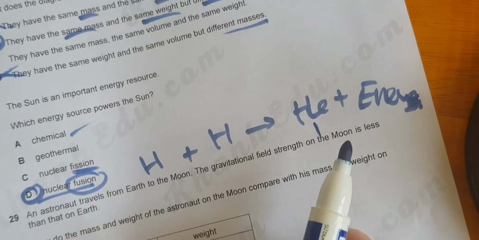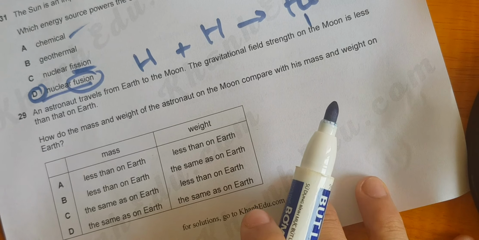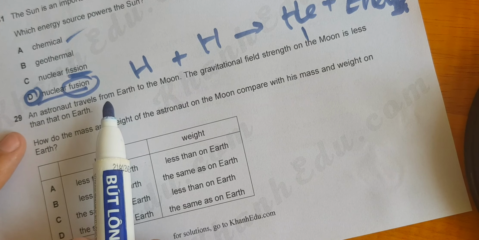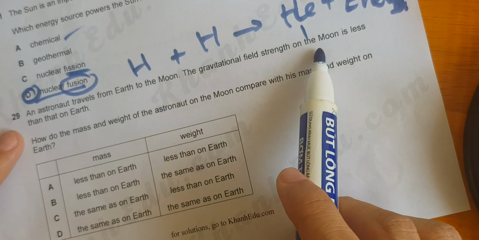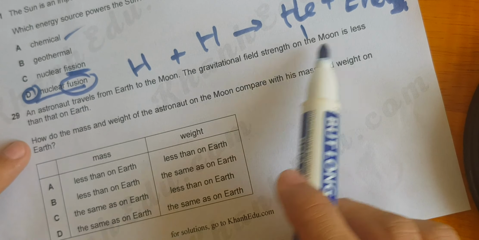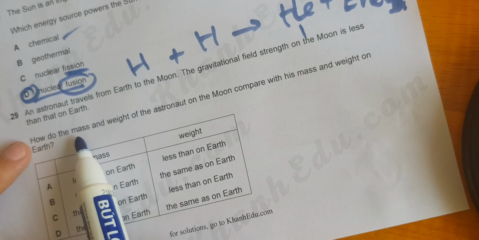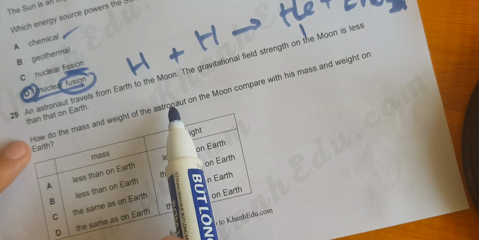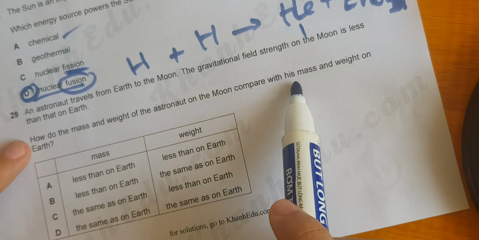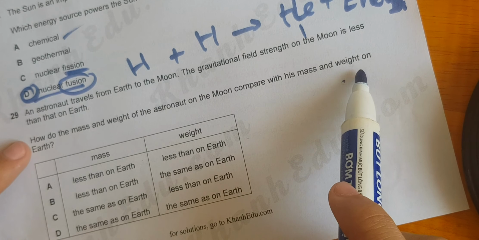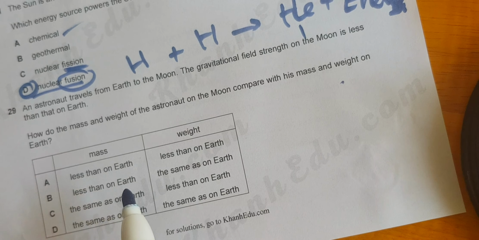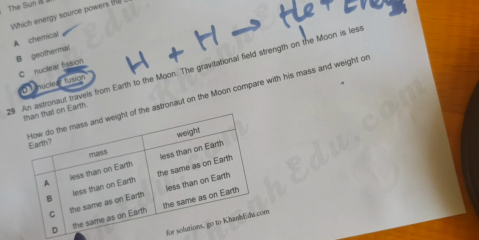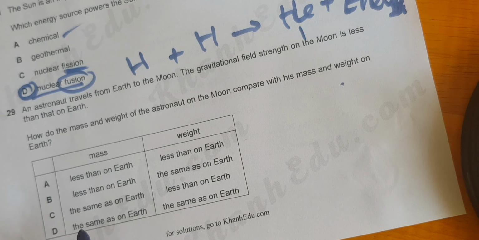So the next question is 29. An astronaut travels from Earth to the moon. The gravitational field strength on the moon is less than that on Earth. Of course. How do the mass and weight of the astronaut on the moon compare with his mass and weight on the Earth? We have the table to compare two different values, which are mass and weight.